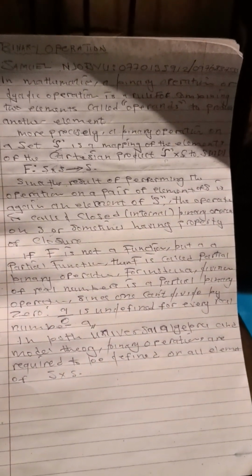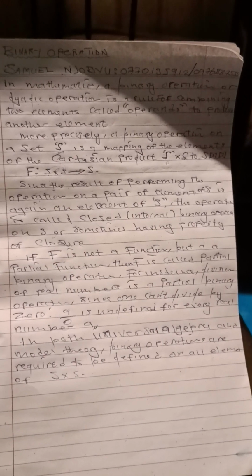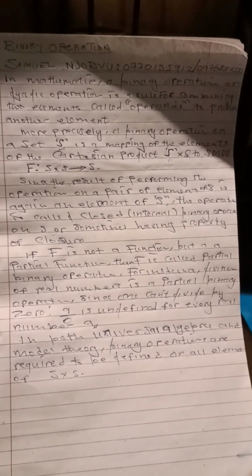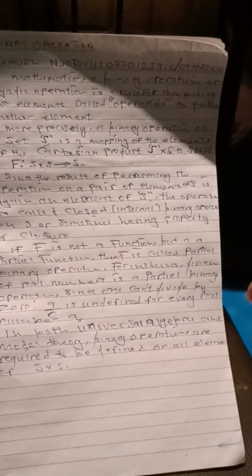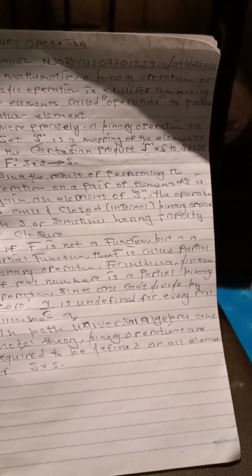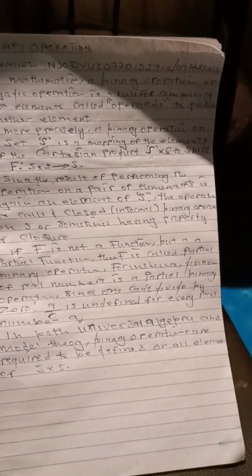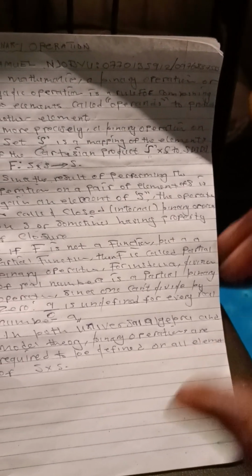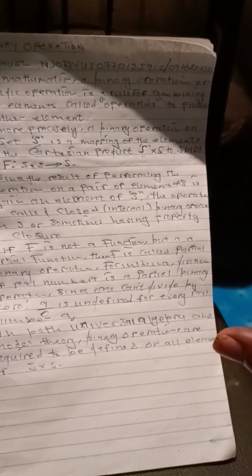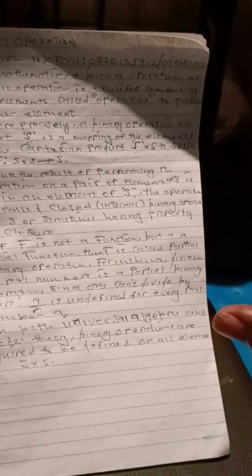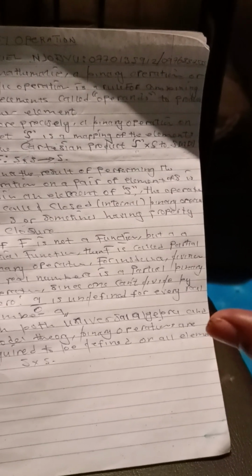Follow me well. Somebody can ask, how can it not be a function and be a partial function? What I am simply trying to put across is that this function is not complete. In some cases, there are figures or digits that you cannot operate on. The result becomes what we call a syntax error or undefined.